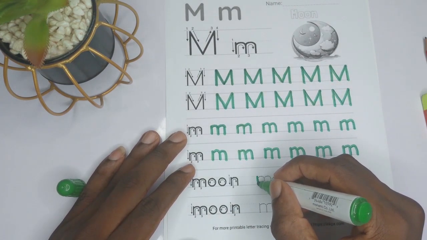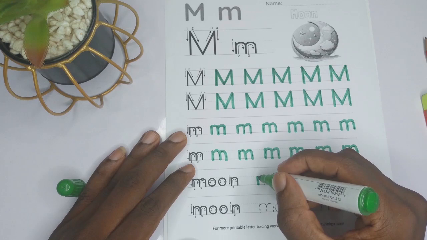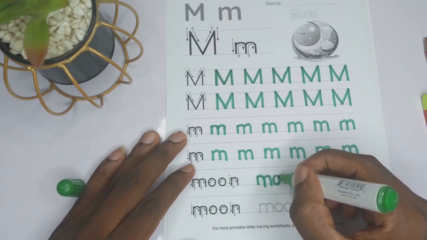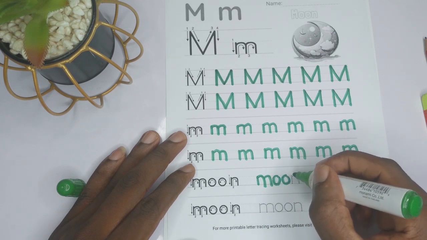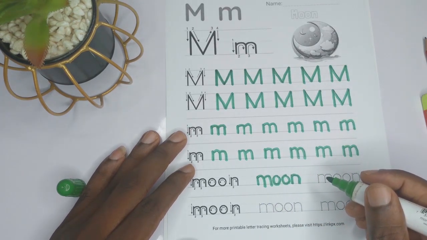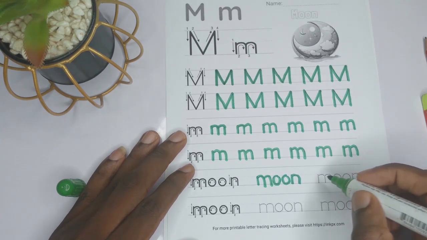So to write moon, we write the M that we practiced first, small m. Then we write O, and then N. We'll be looking at how to trace N in the next video, but for now, that is how we write moon.